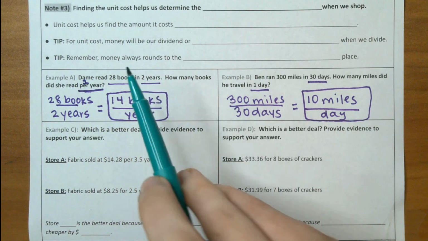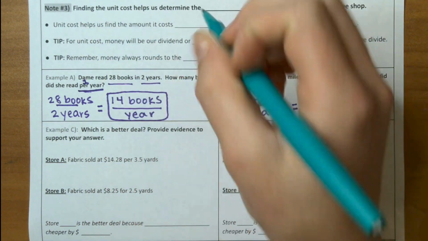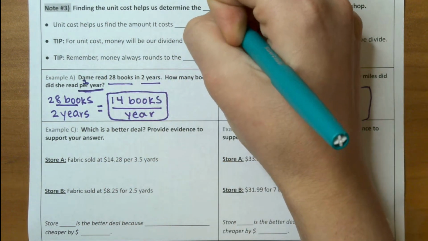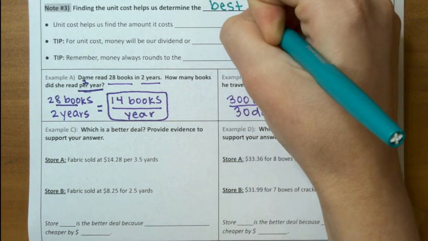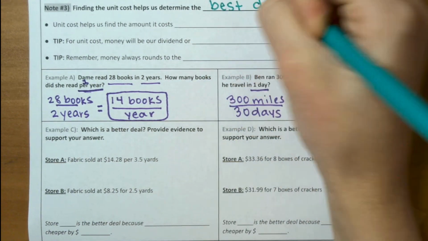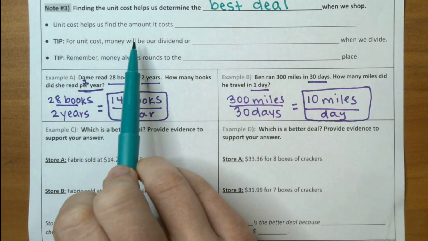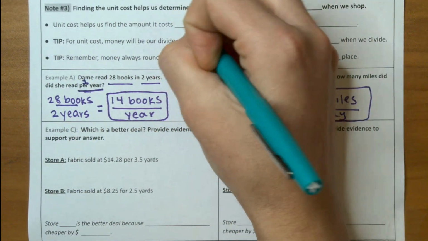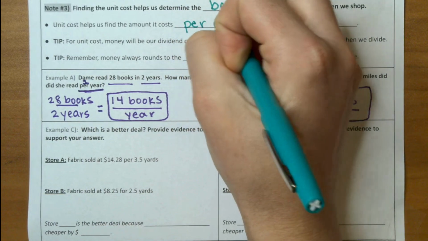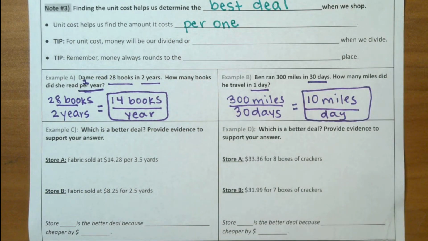Note number 3 says, finding the unit cost helps us determine the best deal when we shop. Unit cost helps us find the amount it costs per one. So unit cost is the same thing as unit rate, except it has to do with money.